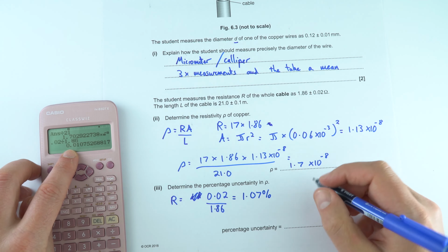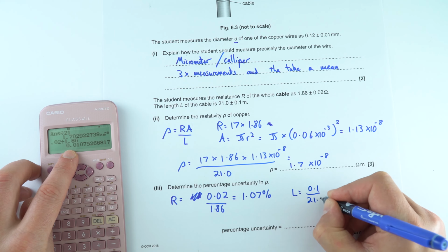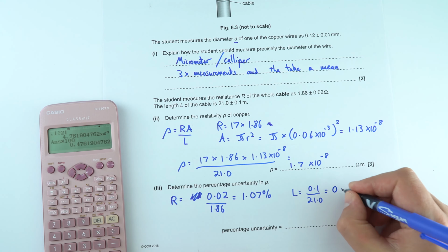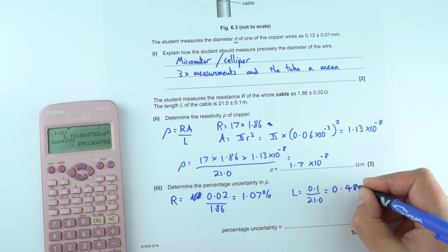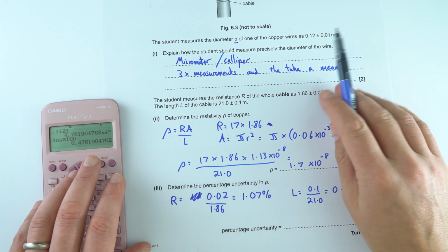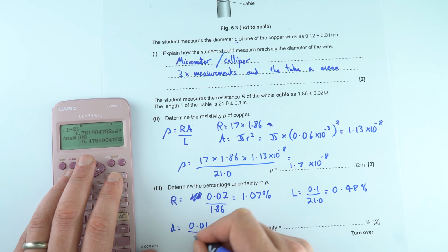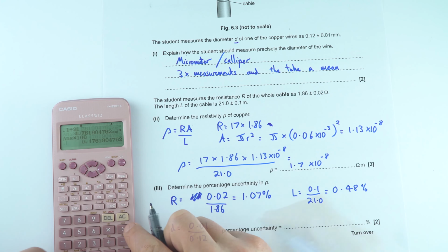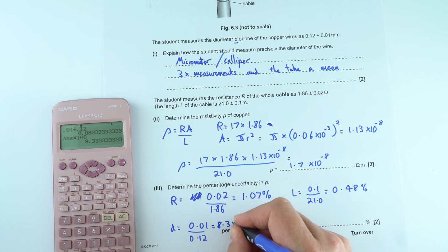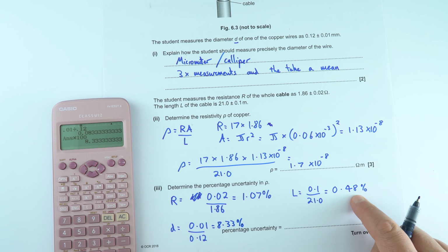The uncertainty in L is going to be equal to 0.1 over 21.0, which equals 0.48% uncertainty. And the uncertainty in the diameter of the wire is going to be 0.01 over 0.12, which equals 8.33%.